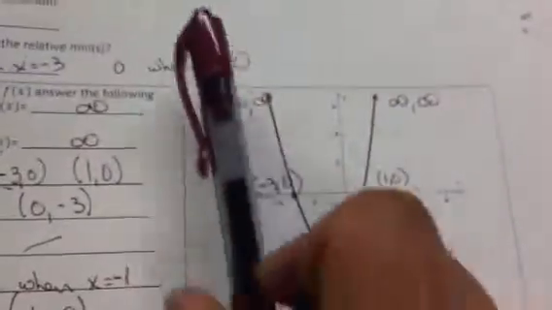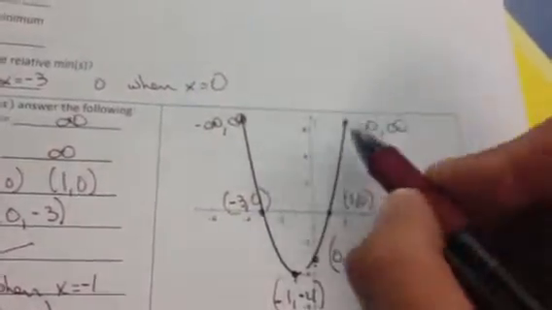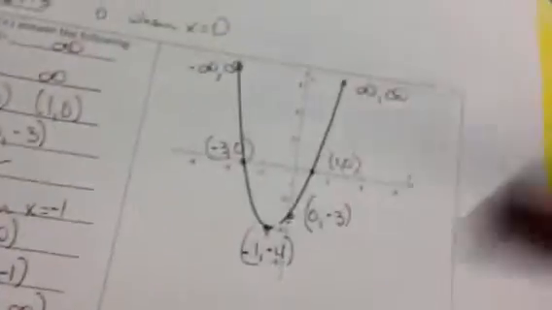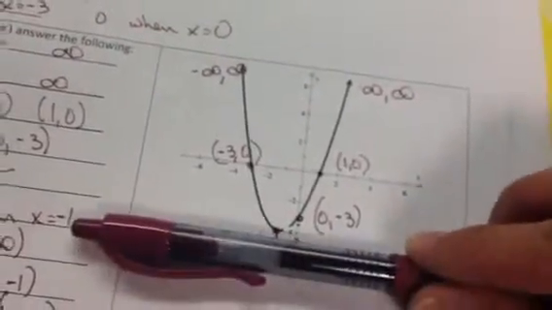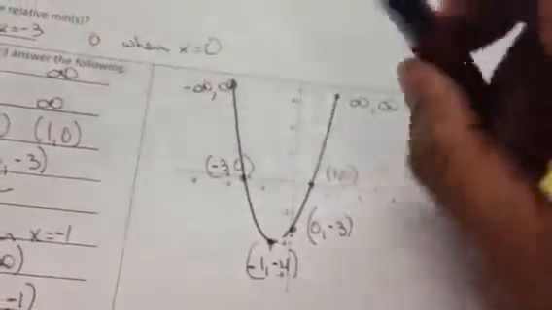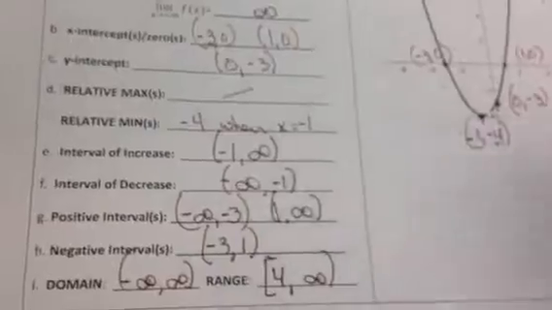My domain, left to right: my lowest x value is about here, negative infinity, to my biggest x value over here, infinity. Biggest means to the right. It's not that this is the highest, it's the furthest right. And then my range, the lowest y value, this is the only time we use y, is negative 4, and the biggest are the infinities. And this I'm going to use a bracket because it is including -4. That's our first bracket that we've seen so far.